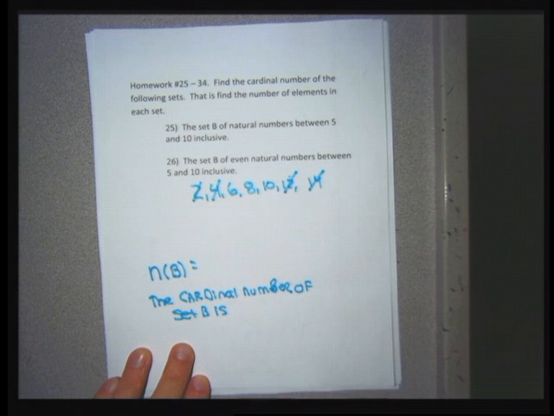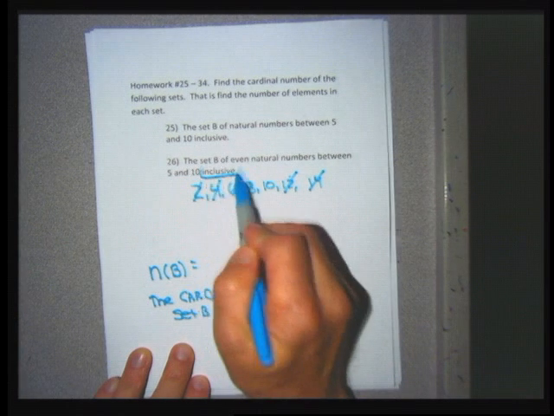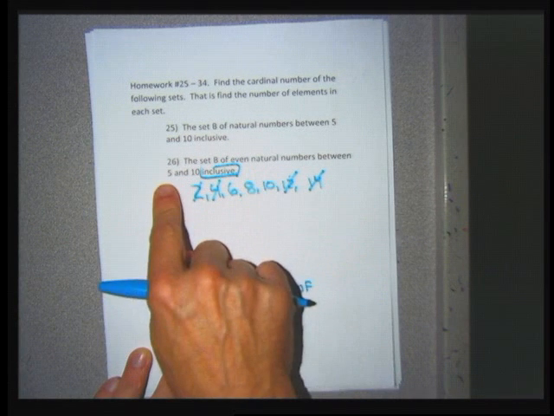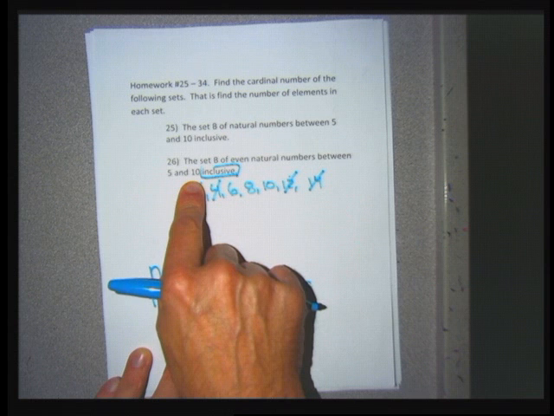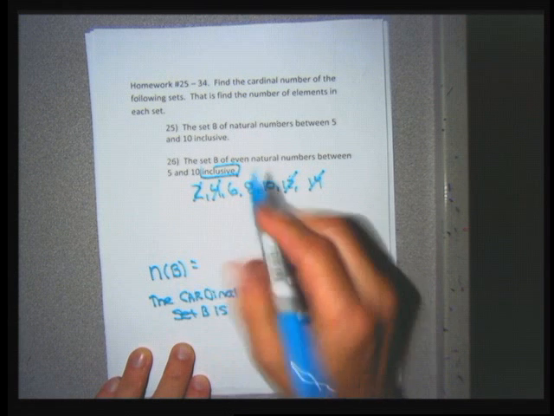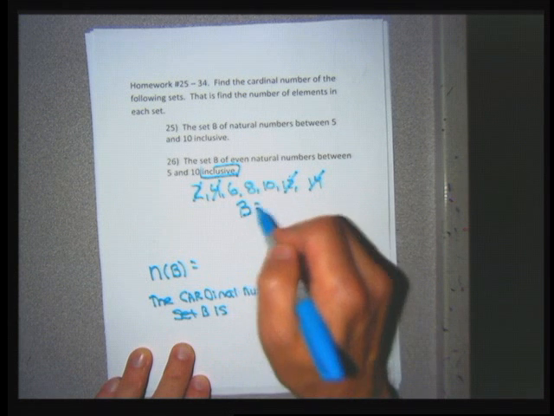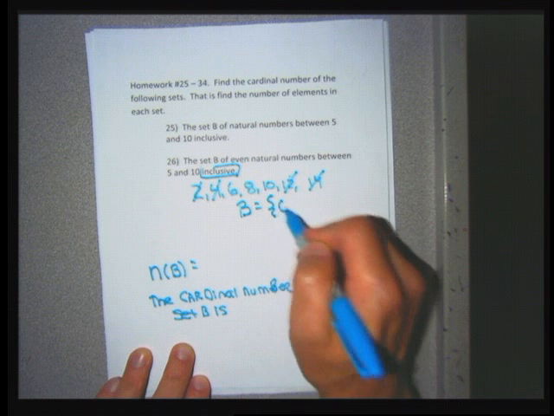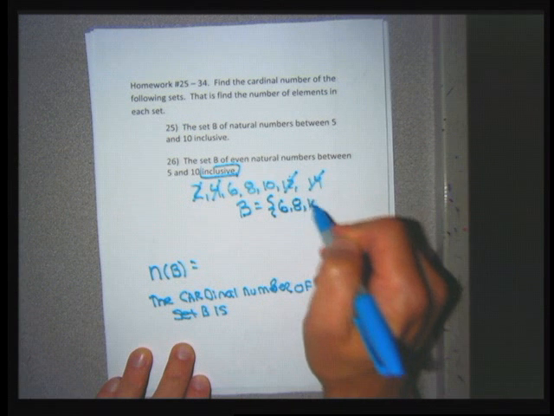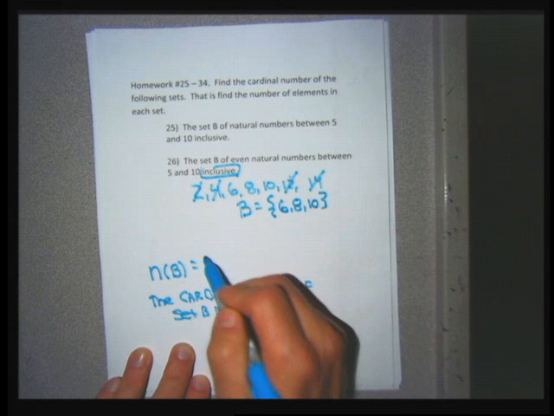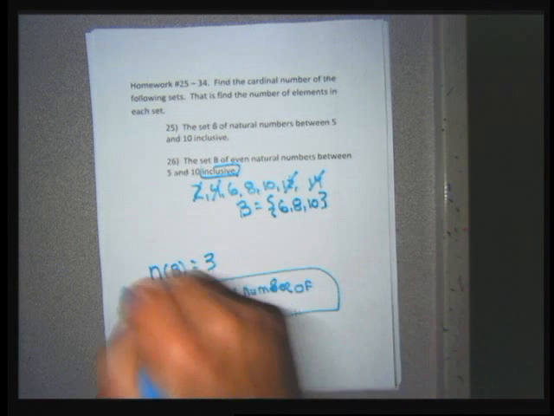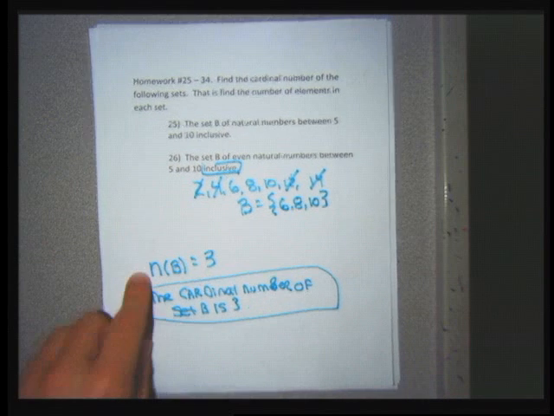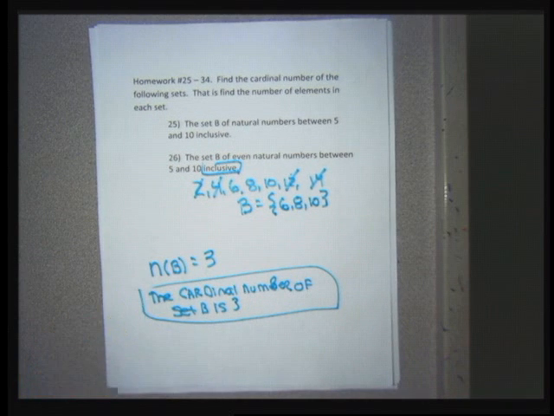And then I looked at the word inclusive, and inclusive means I'd include the 5 if it fit the set definition. I'll include the 10 if it fits the set definition. Well, 5 isn't even, so it doesn't belong in the set, but 10 is even, so it does belong in the set. So B is the set that contains the numbers 6, 8, and 10. So the cardinal number of set B is 3. So one of these two versions of the answer would be fine. And again, I will write that because it's more efficient for me.